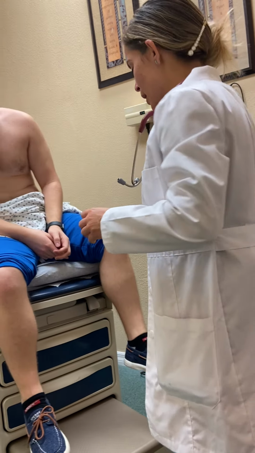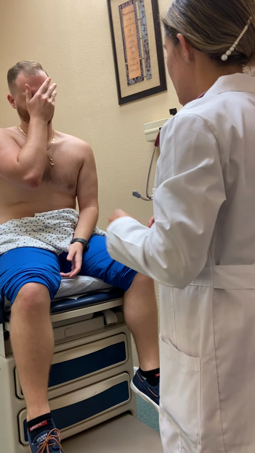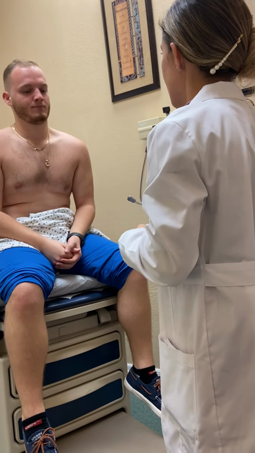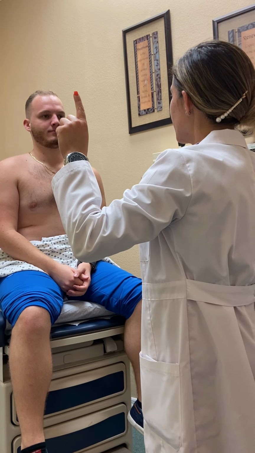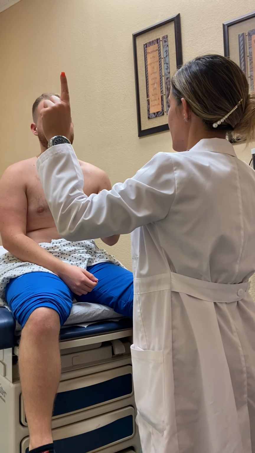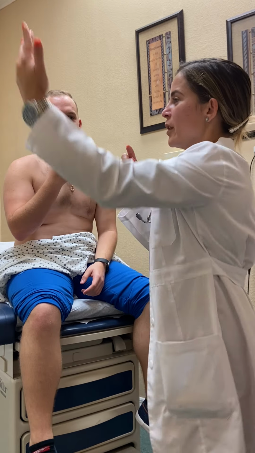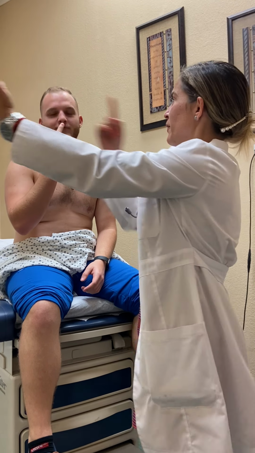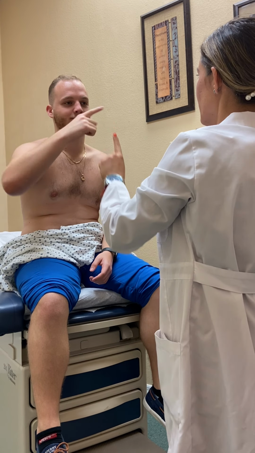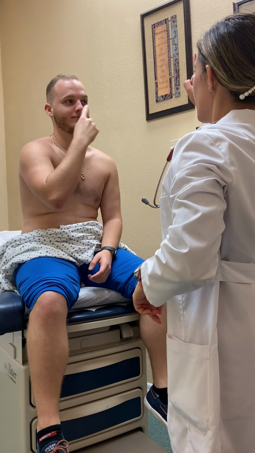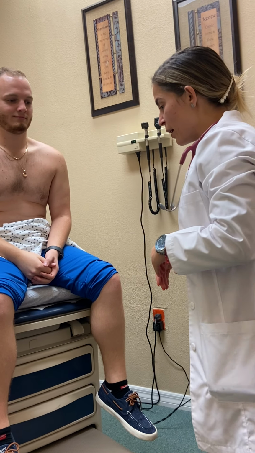So we're going to check now for some rapid movement tests. What I want you to do, with one finger, you're going to touch my finger and your nose, and I'm going to be moving my finger, and you're going to follow. This is my finger, you're going to touch your nose and touch my finger, touch your nose and touch my finger, okay? Perfect. So that means he does have good coordination. That's what we check there for.